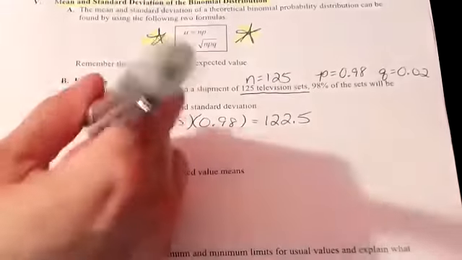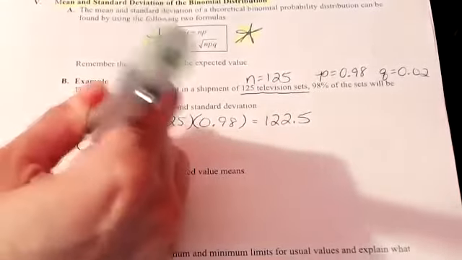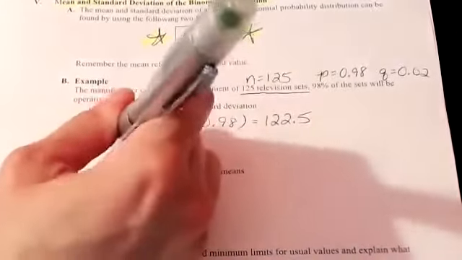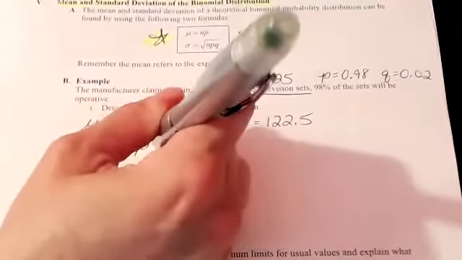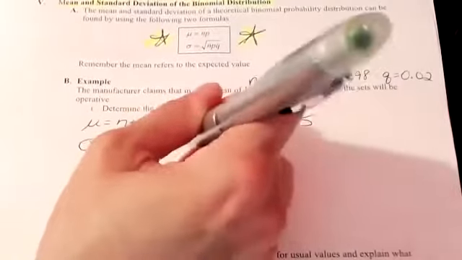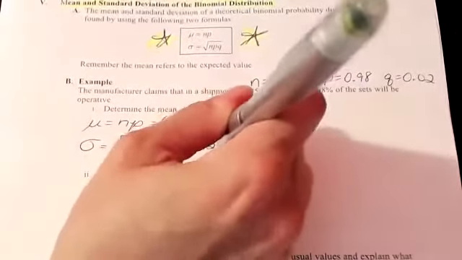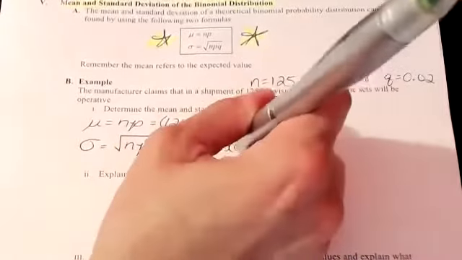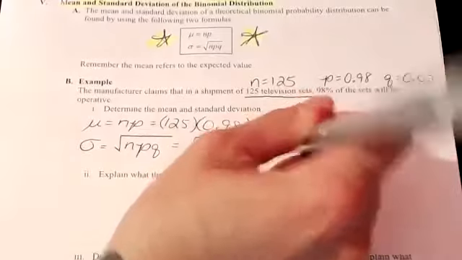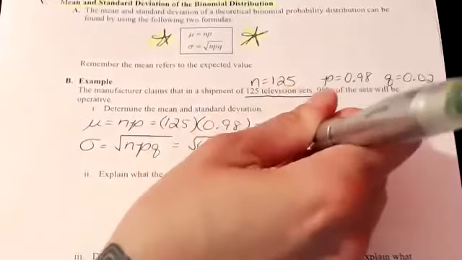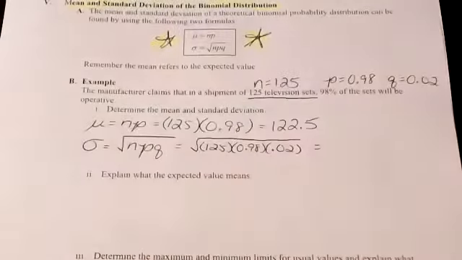Next, we're going to calculate the standard deviation. We see that it's the square root of the product of n, p, and q. Be careful. You want to multiply everything first, then take the square root of that value. If your calculator allows you to punch everything in as an entire expression, then please do that as well, whatever works.